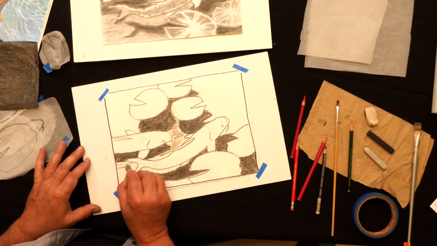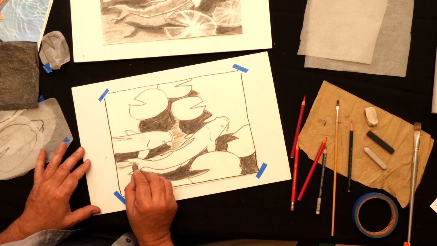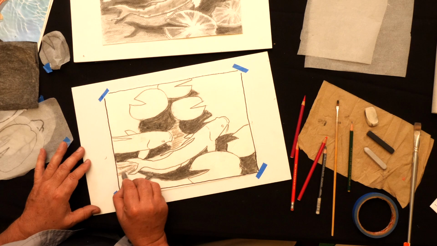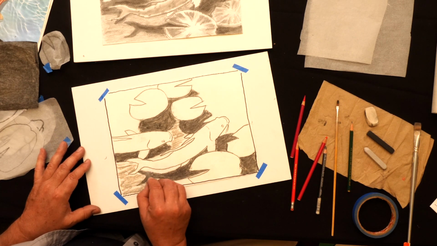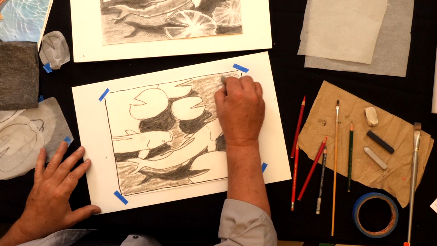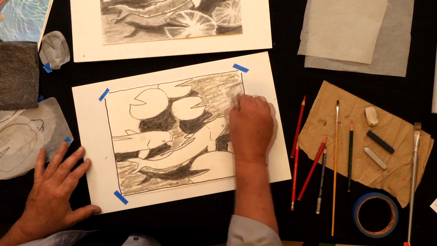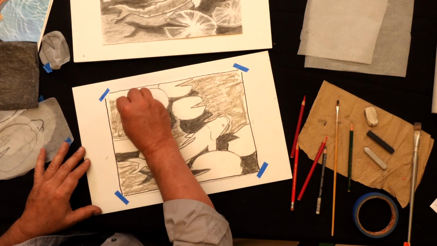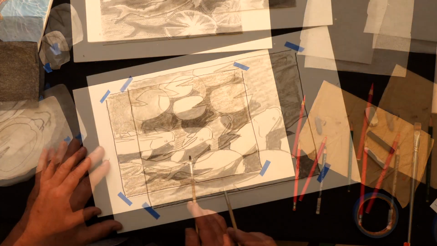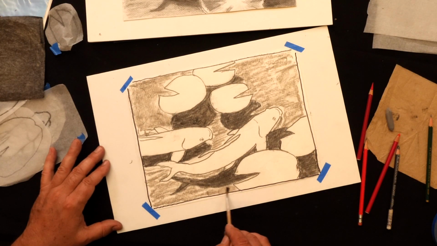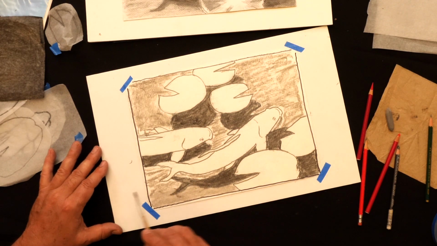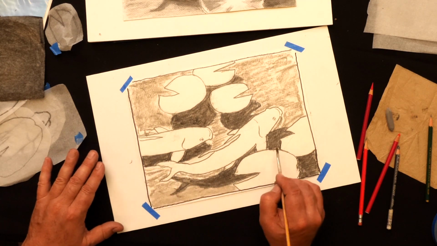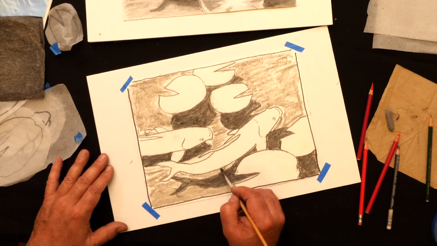So what we're going to do is fill in this whole background with this beautiful soft gray, a medium value. I'm going to use my blending stick. In my case, I like to use an old scrappy paintbrush to blend in. And again, I'm trying to keep a long horizontal stroke here.